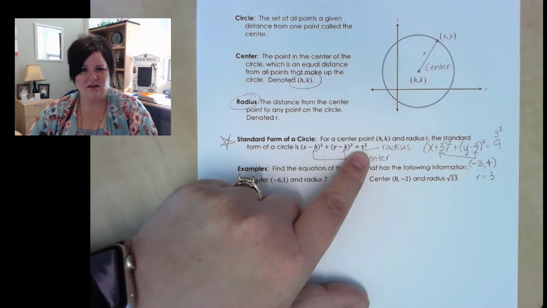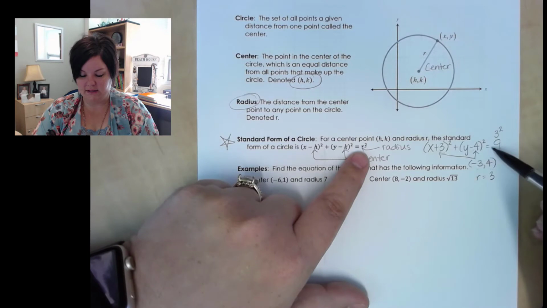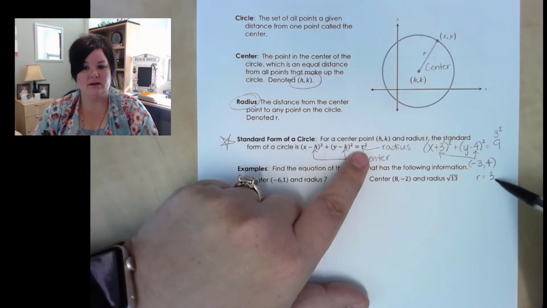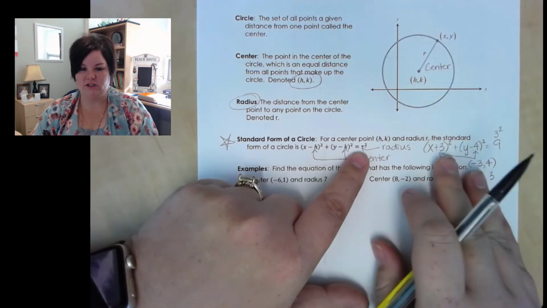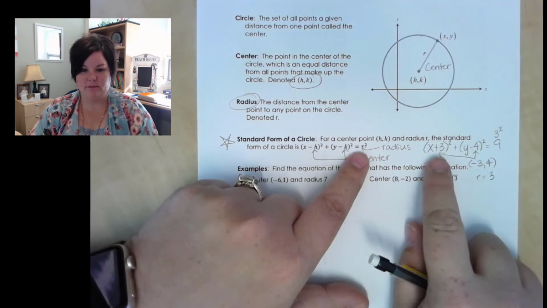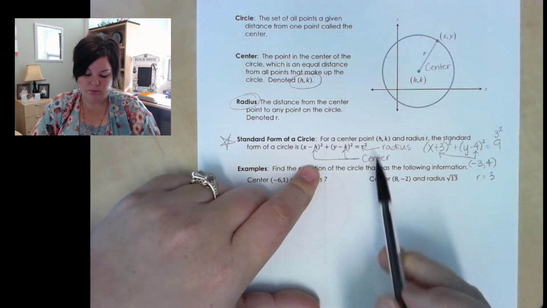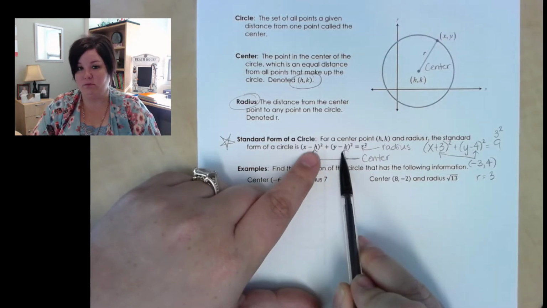Does that make sense? Okay. Or you can think about taking the square root of this number out here to figure out the radius. Okay. So this is some stuff we'll do later on. I just wanted to give you a little example so that you can see the center point and how it appears in the formula.